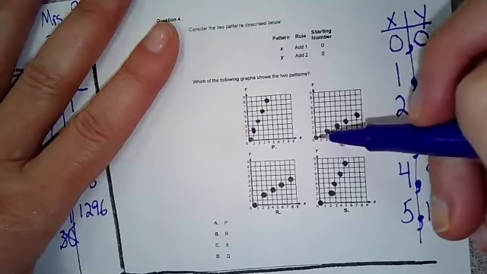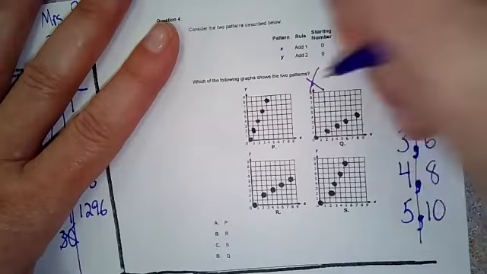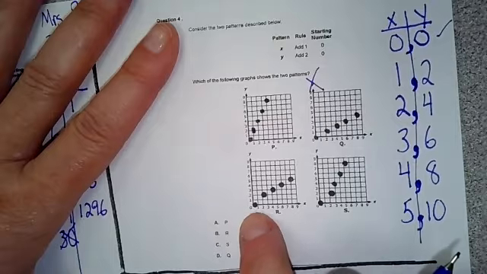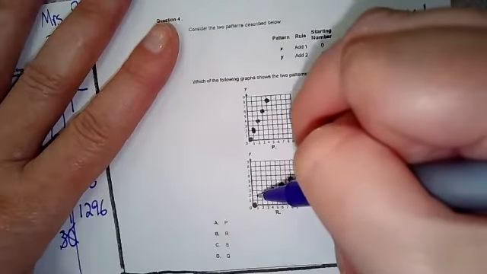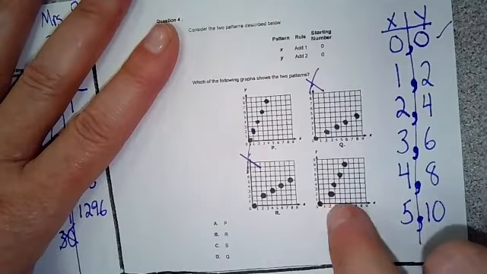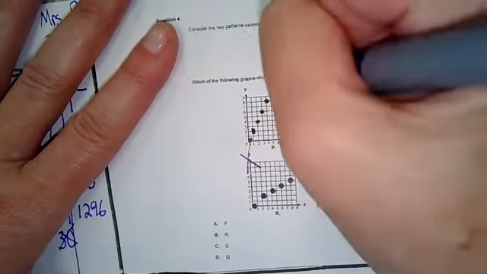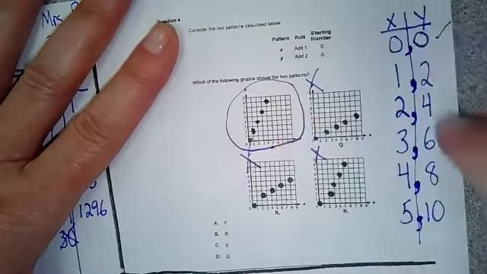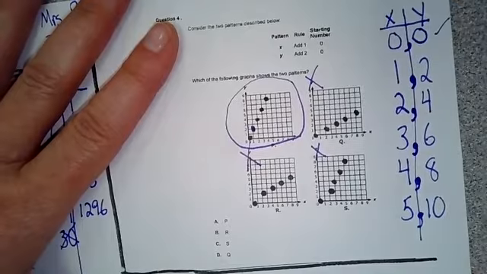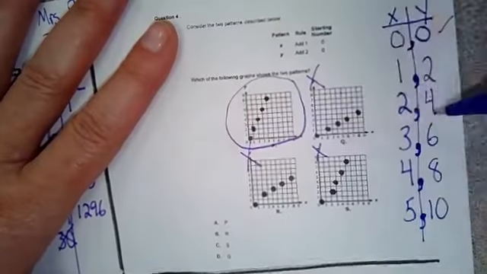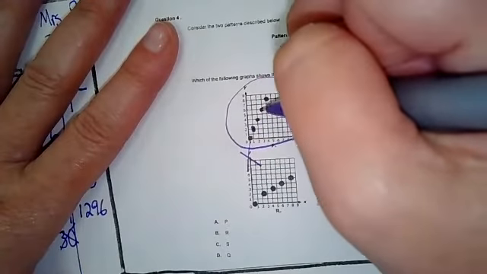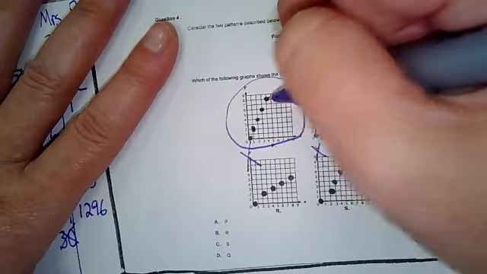Let's look at this one. Does that run 1 and jump 2? No, it does not. Does R run 1 and jump 2? Well, no, that point would be right there. That's not it. Does S run 1 and jump 2? That is not it. This is the one that has the terms that correspond with this graph. It's 1, 2, 2, 4, 3, 6, and 4, 8.